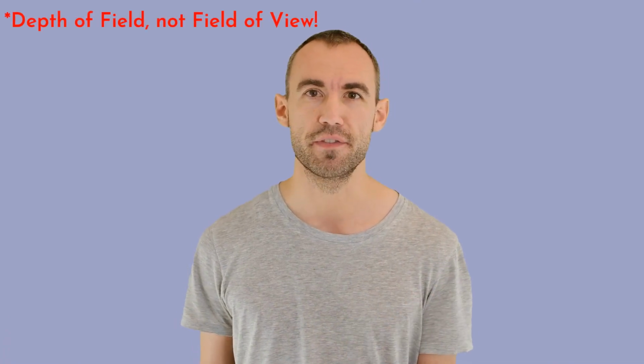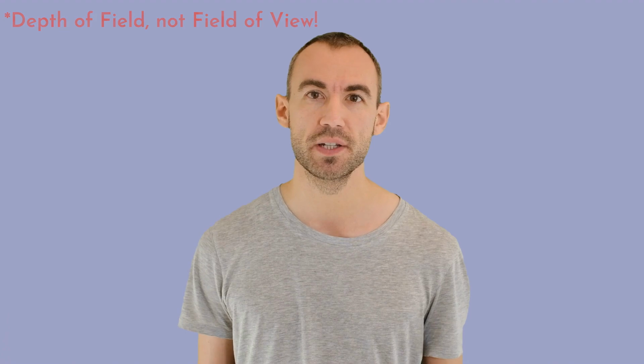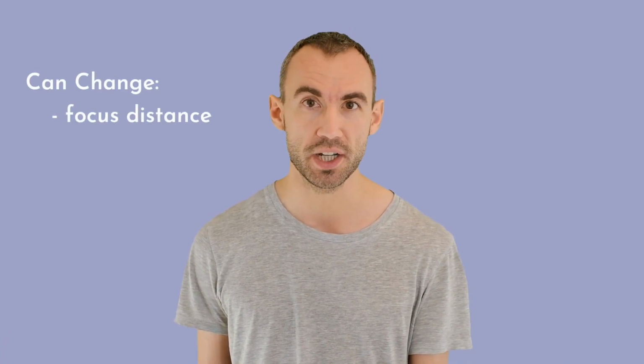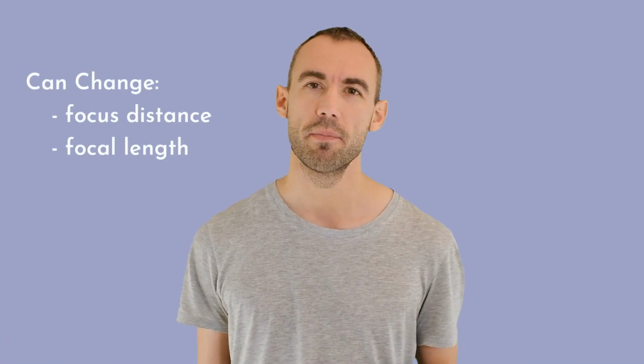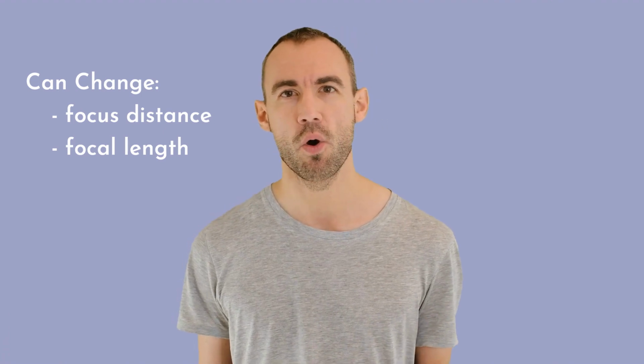Now, if we want to take a picture of an object or of a scene that is larger than the field of view, then some parts of it will be blurry. So if we want the entire image to be sharp, then we have a few options. One is to change the distance to the object or the focal length. But that's often not easy or not desirable for various reasons.